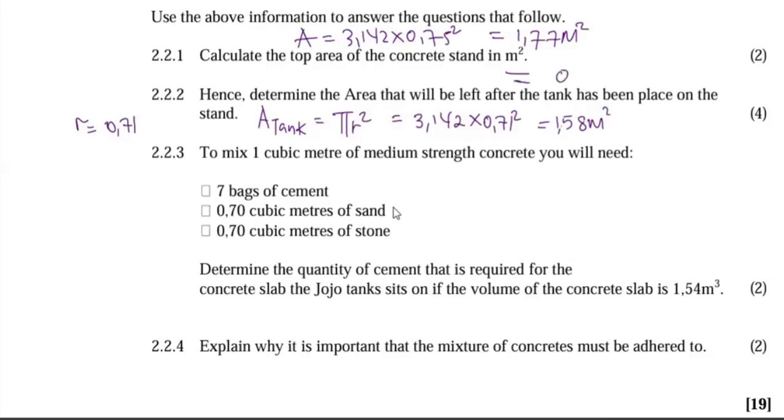Approximately it's 0.186 meters squared. Yes, this is the same as 0.19 meters squared.